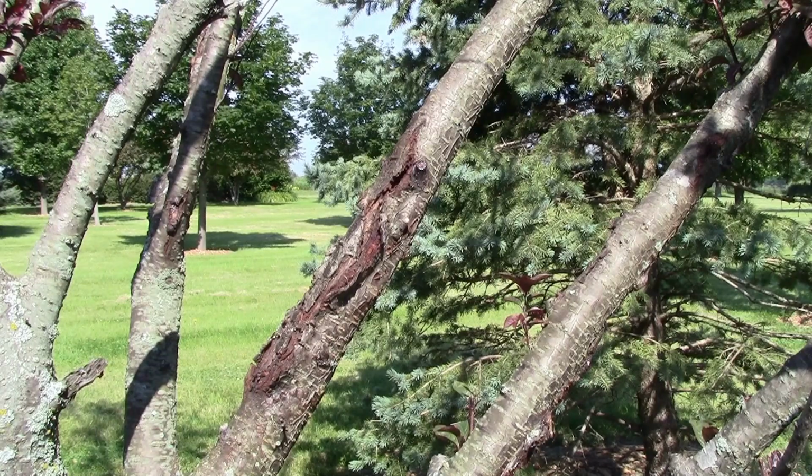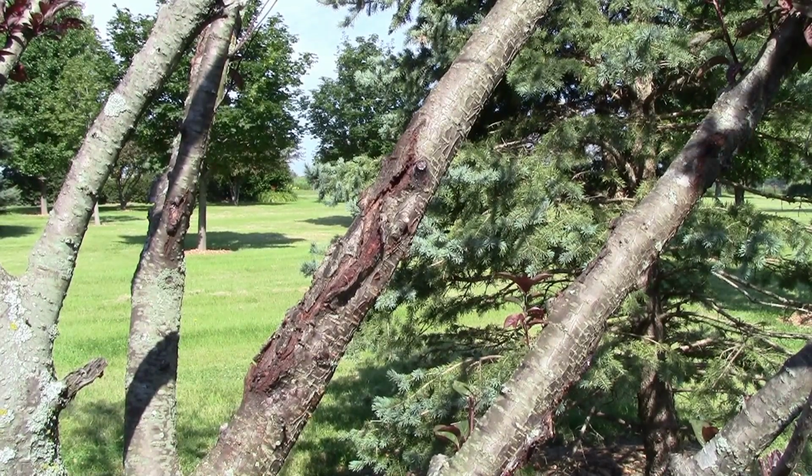Cankers are open wounds that become infected. Many factors can lead to a crack on a branch, stem, or trunk. Freeze damage, mechanical wounds, too much sun, insect damage, and too much or not enough water can all lead to cracks. If the open wound becomes infected, it's called a canker.